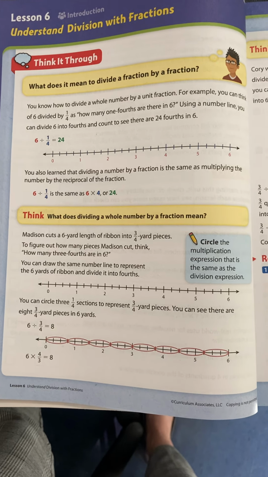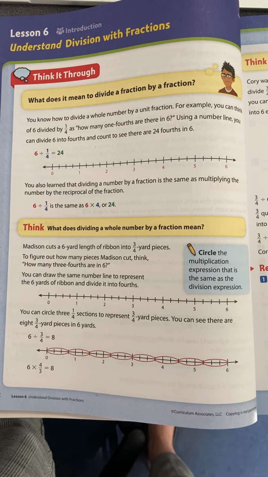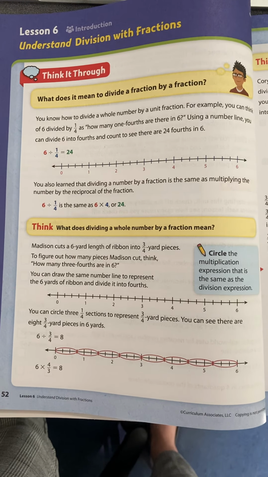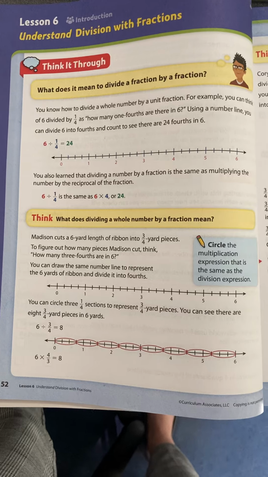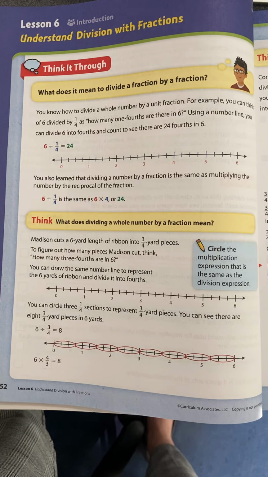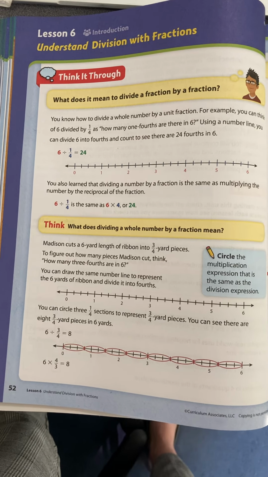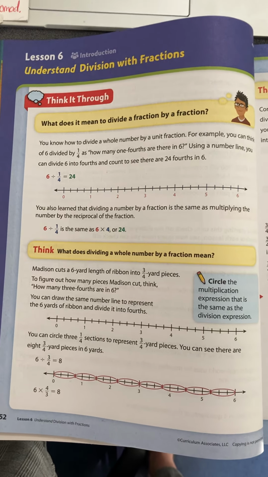So if the second number, or the divisor, is lower than the first number, you're asking yourself how many of that divisor are in the dividend. If the second number, or your divisor, is larger than your dividend, then you're breaking that dividend into groups and asking yourself what's in each group.